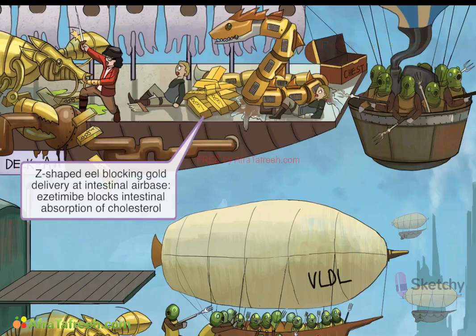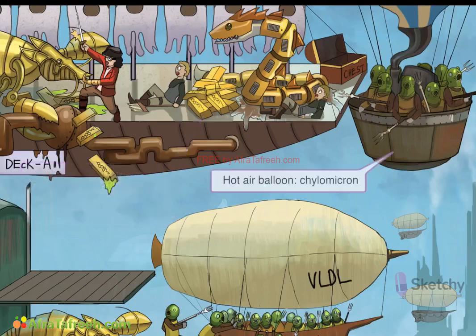Recall from our last sketch that the cholesterol and free fatty acids from the intestinal lumen are packaged onto chylomicrons, these lipid-laden hot air balloons responsible for delivering triglycerides to peripheral tissues.